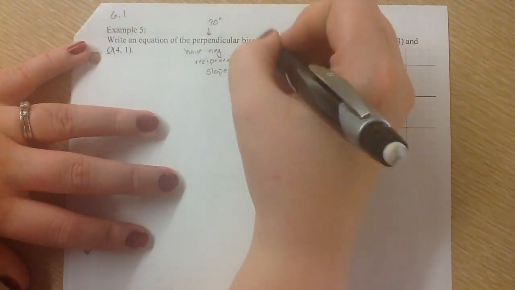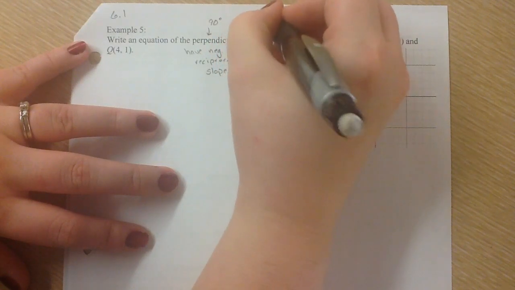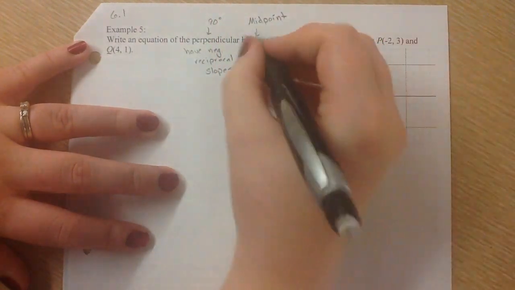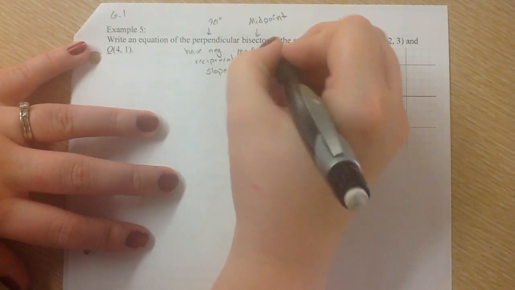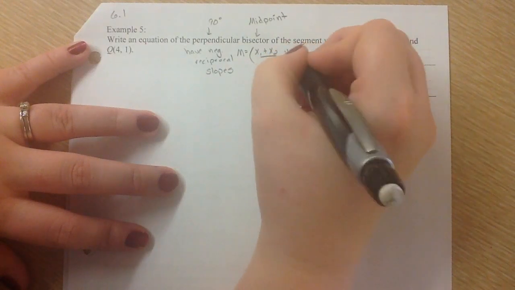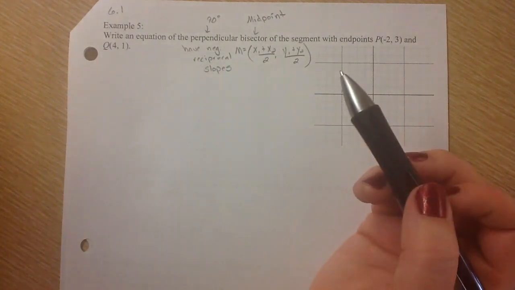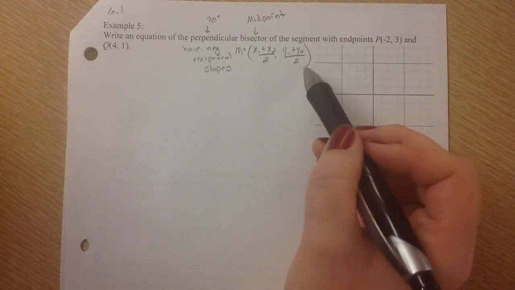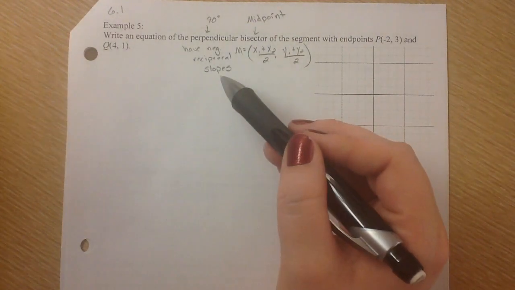And we know a bisector goes through the midpoint. If you remember from the previous section, to find the midpoint, we average the x's, so add the x's, divide by 2, add the y's, divide by 2. So what we're looking for is the equation of a line that goes through the midpoint at 90 degrees. That's what we're looking for.